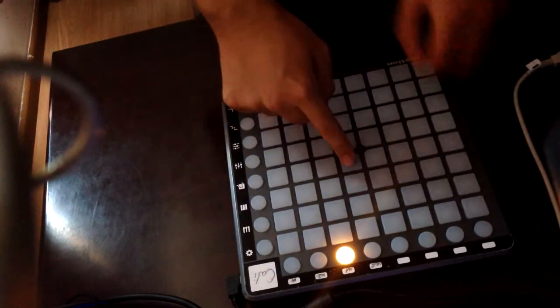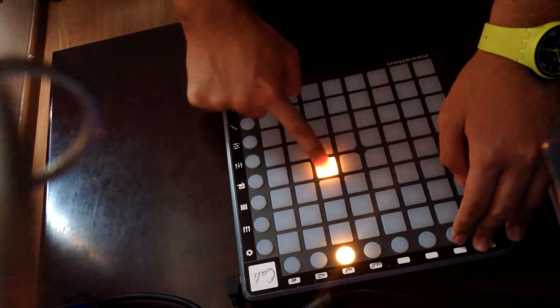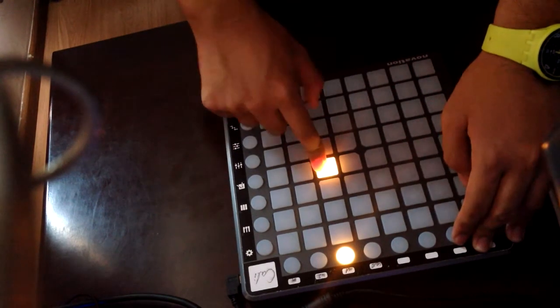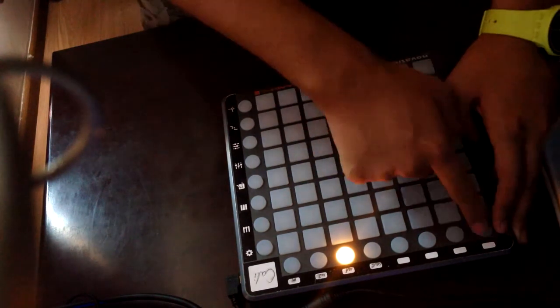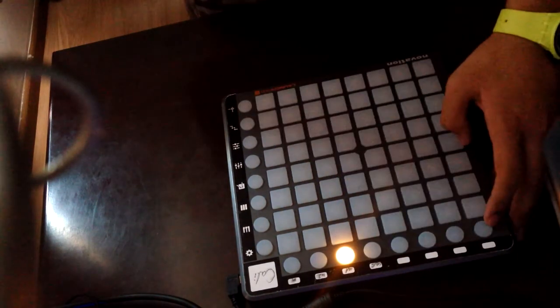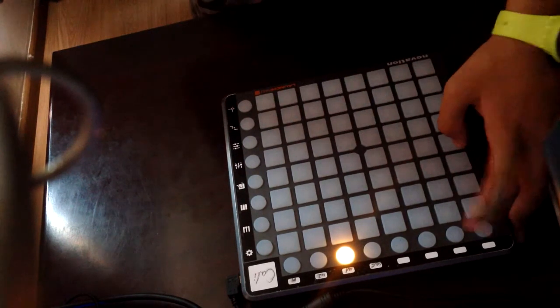And then, you know, just this one as quick as you can, and then quick back to the track 1 and push this one, you know.